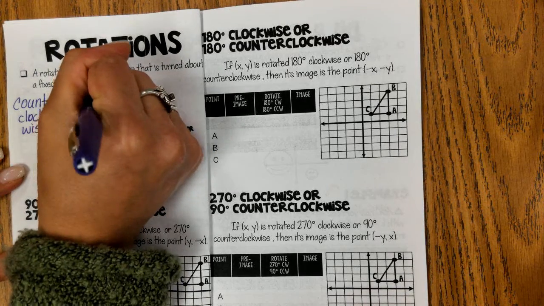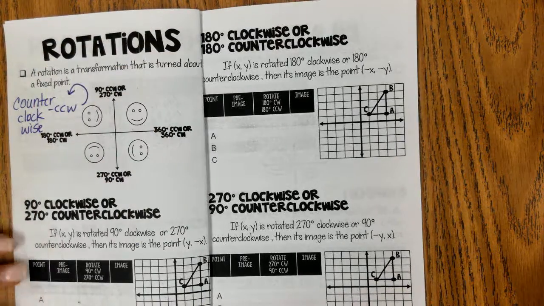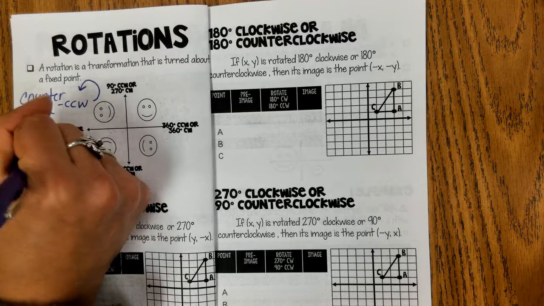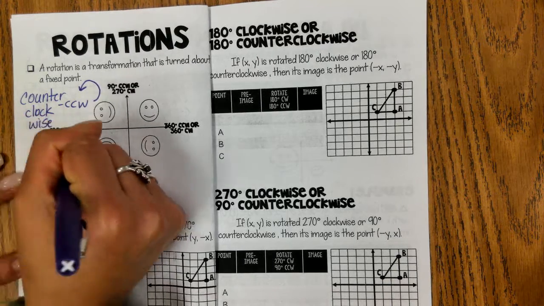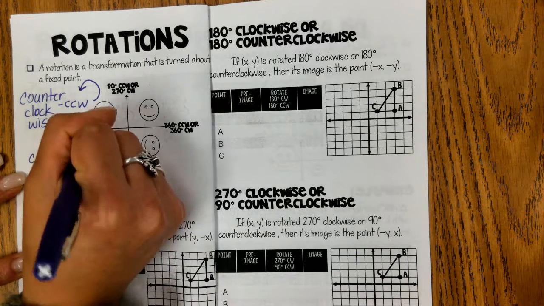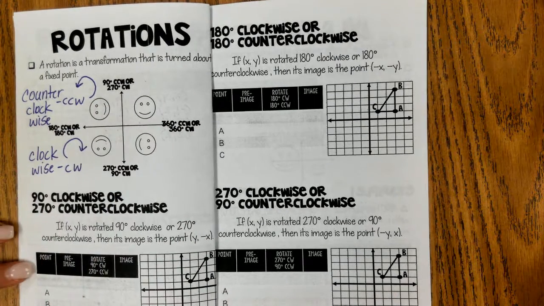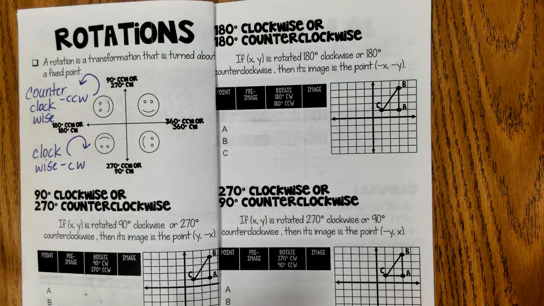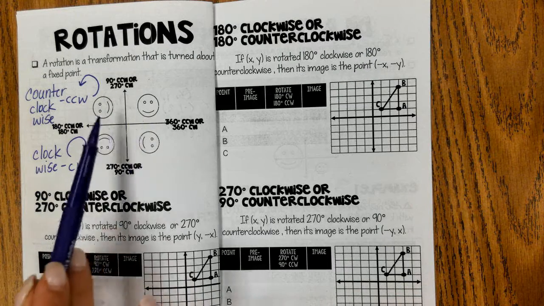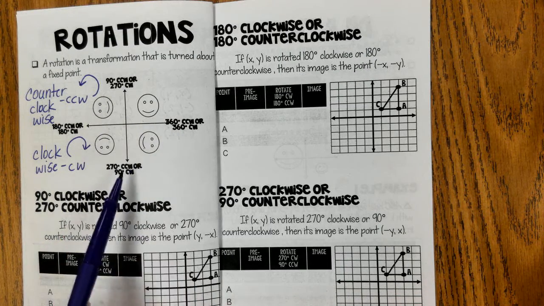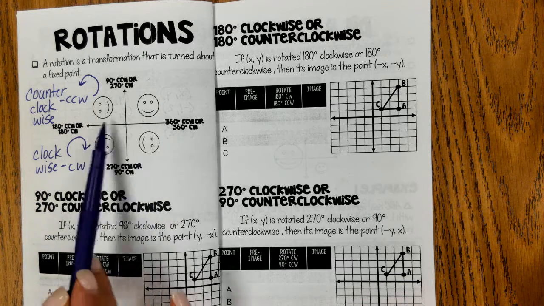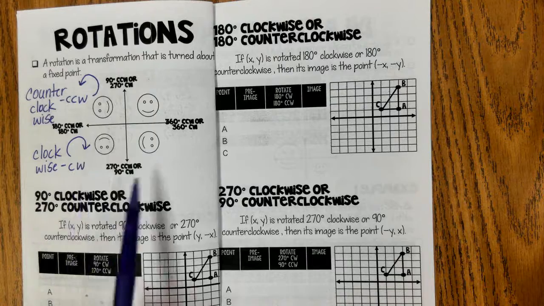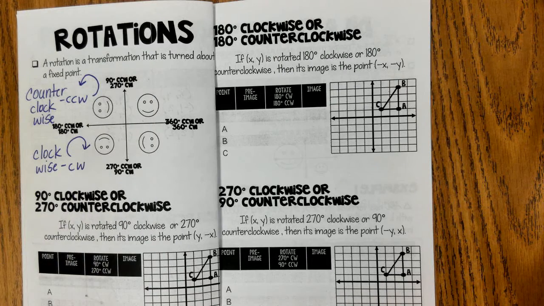Counterclockwise is going to go backwards, like on a clock, and then clockwise is represented with CW, and it goes the way of a clock. Okay, so if you look at the grid, you can see the different degrees. Okay, a full circle is 360, so that's where 360 is. Half of a circle would be 180, so that's what it's going by.